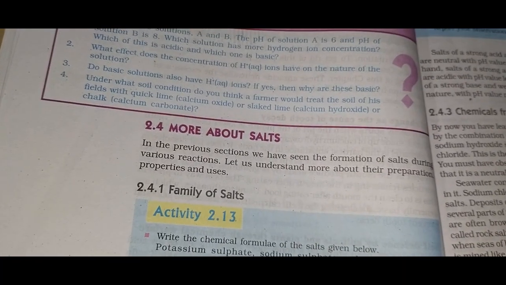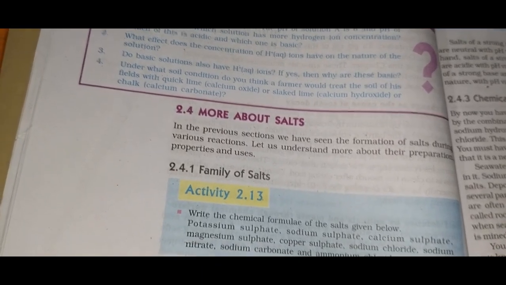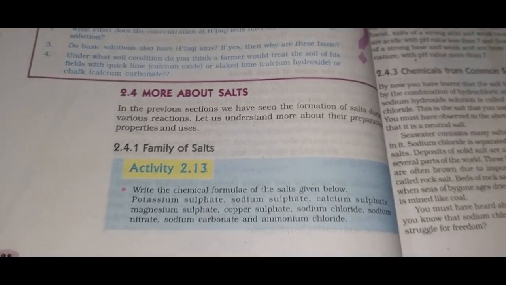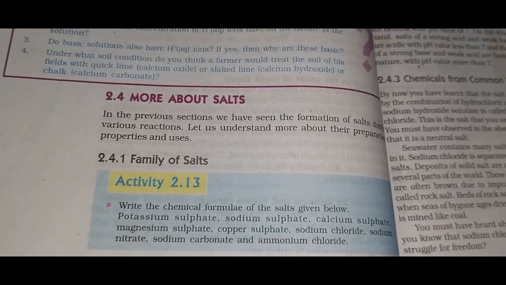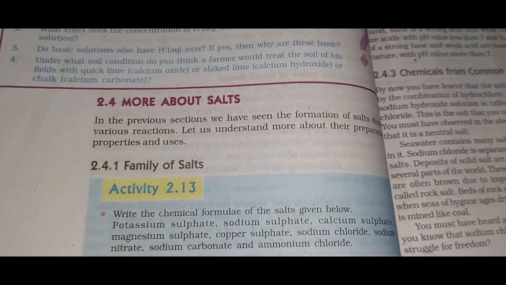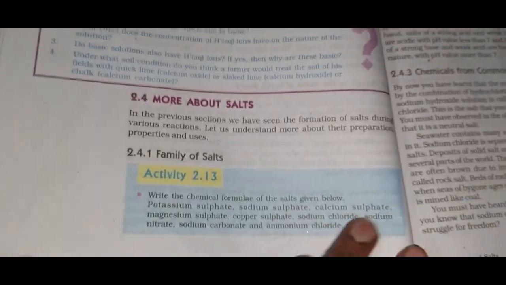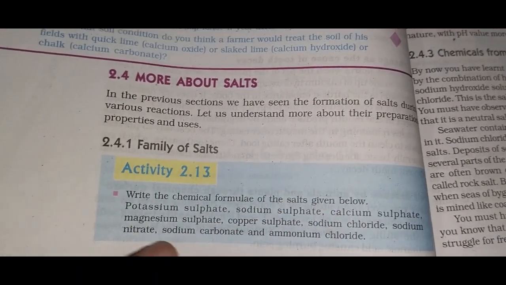Up to now we discussed acids and bases. Now we will discuss salts. We have seen the formation of salts: metals react with acids, or acids and bases react with each other, to form salts. We'll see their properties and uses now. We'll see a family of salts. Let us see the chemical formulas of the given salts.